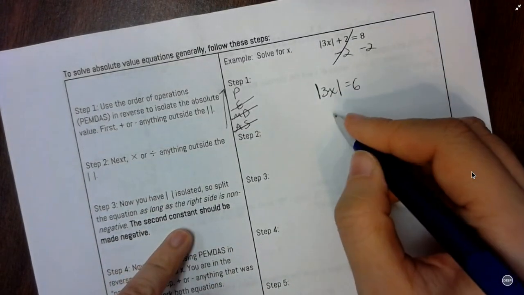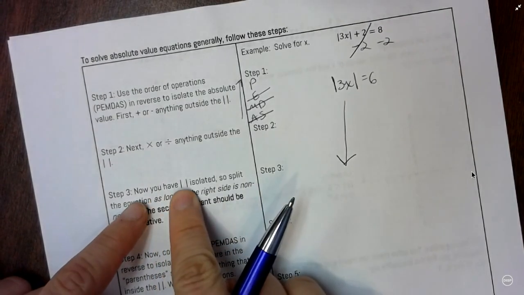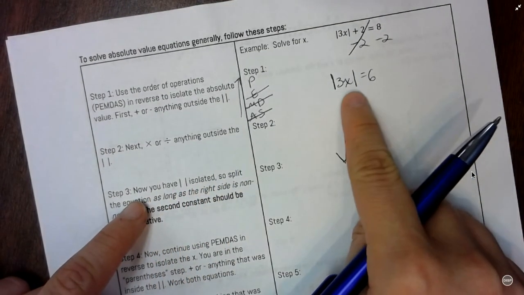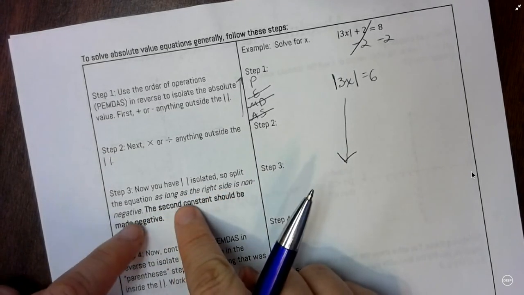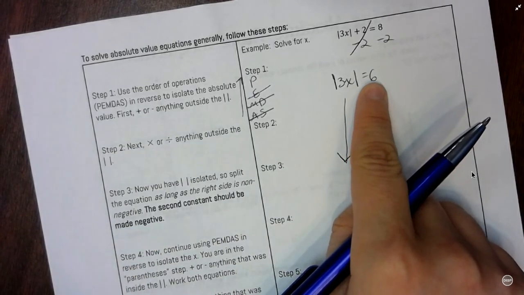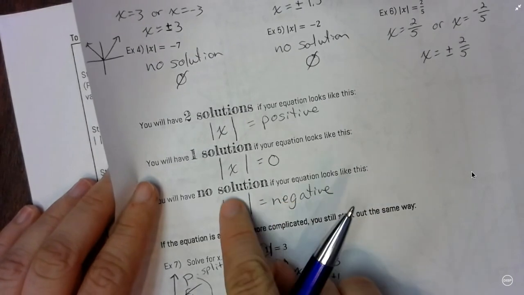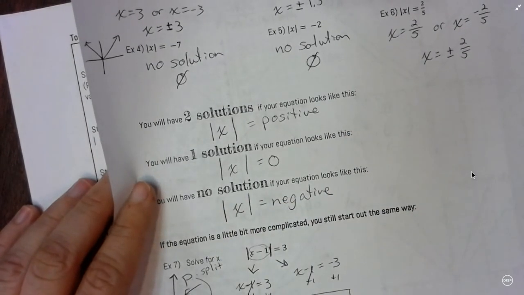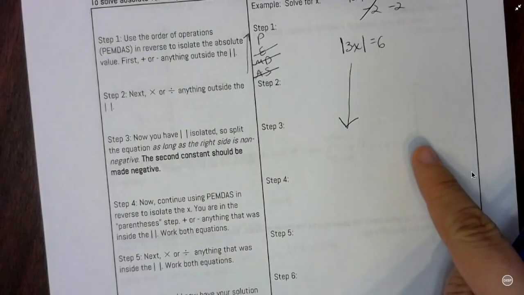So let me carry that down. Okay, so now we're at step 3. Now you have the absolute value isolated, and we do. The absolute value is all by itself. So split the equation as long as the right side is non-negative. So just check over here. Remember this business. If ever my absolute value equaled a negative number, I would have no solution, so there's no need to go through all those steps. But in this case, I have a positive number, so I know, since I have a positive number, I'm going to have 2 solutions, so I might as well continue solving.